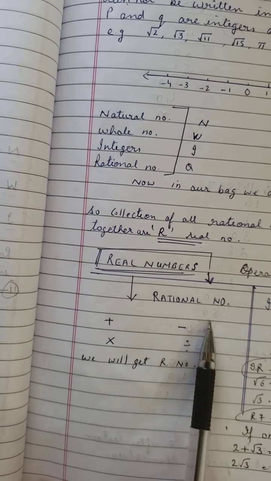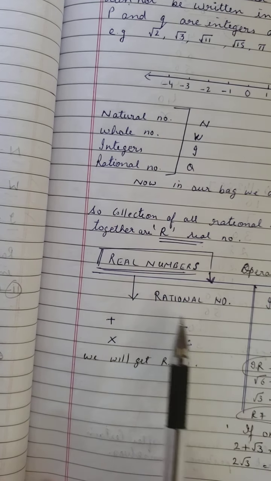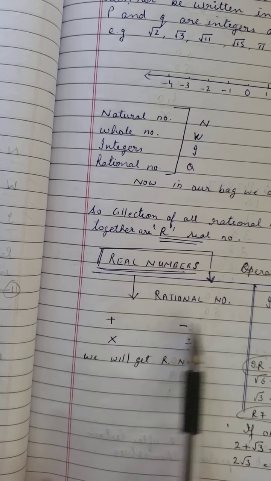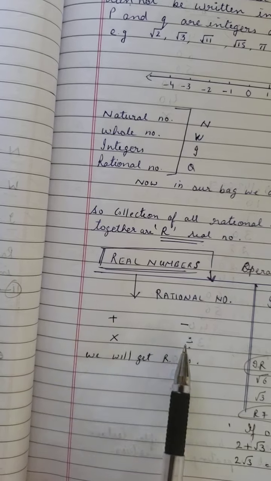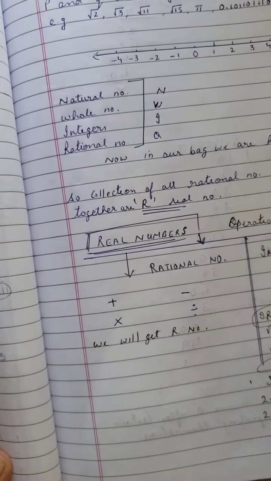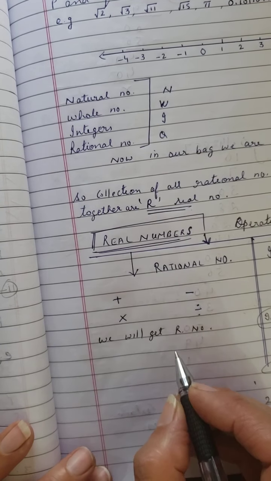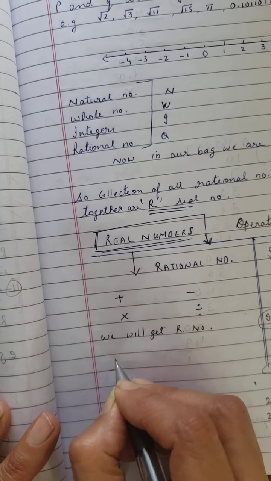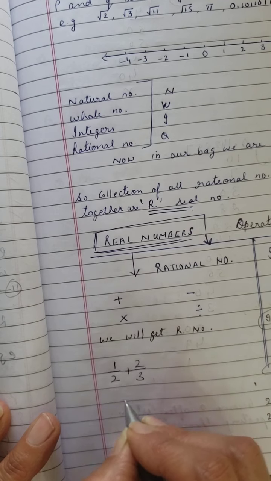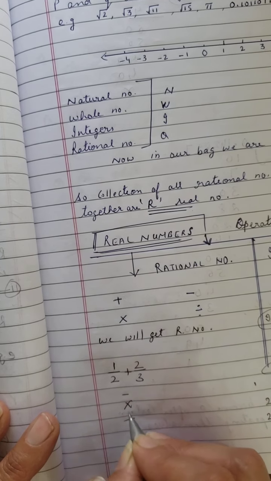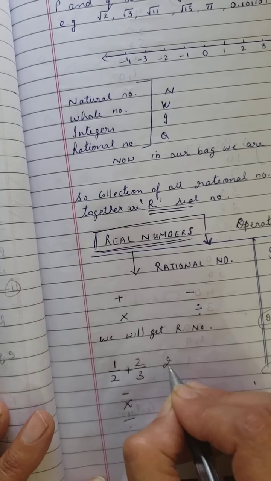Rational numbers, you know, are any numbers written in the form of p by q. So if we add, subtract, multiply or divide any rational numbers, this you have been doing for the last 2-3 years, like adding fractions, 1 by 2 plus 2 by 3, or subtracting, multiplying or dividing numbers, right?